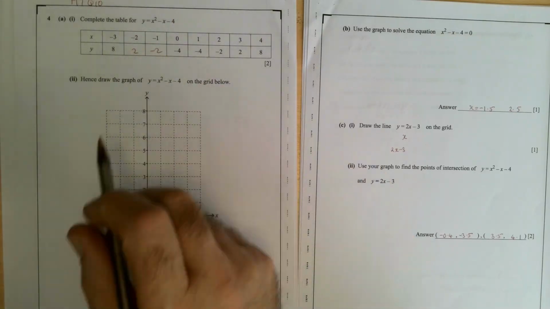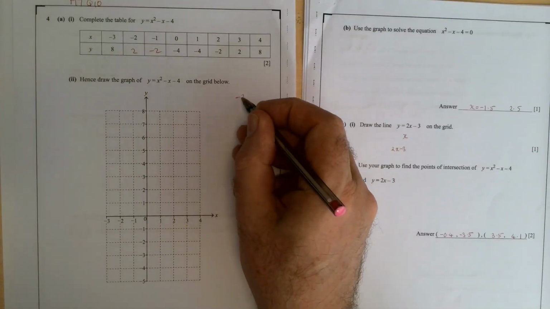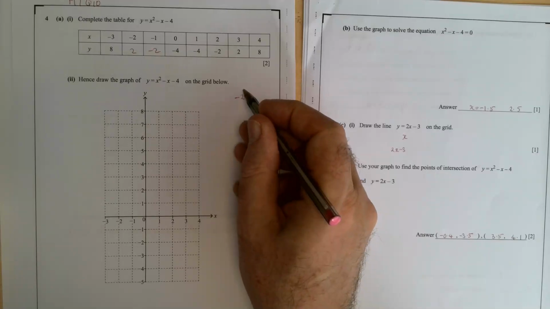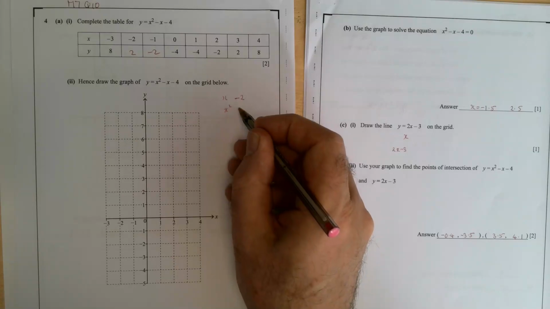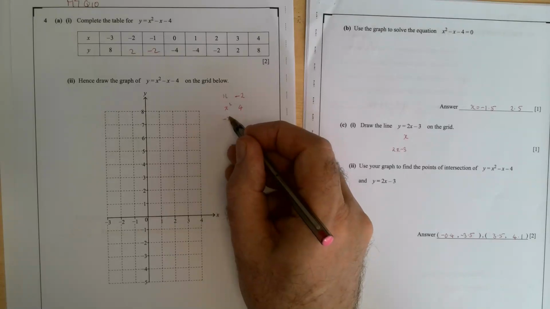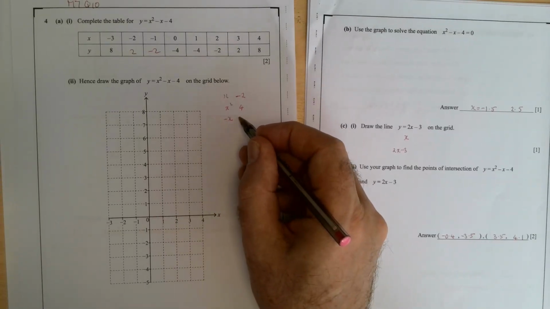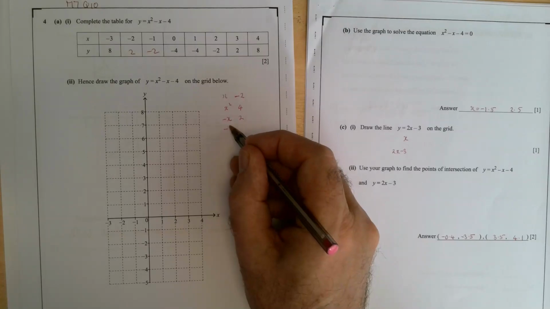Now, what you've got to be careful of, when x is negative 2, x squared will be 4, minus x will be minus minus 2, which is plus 2, and then we're taking away 2.